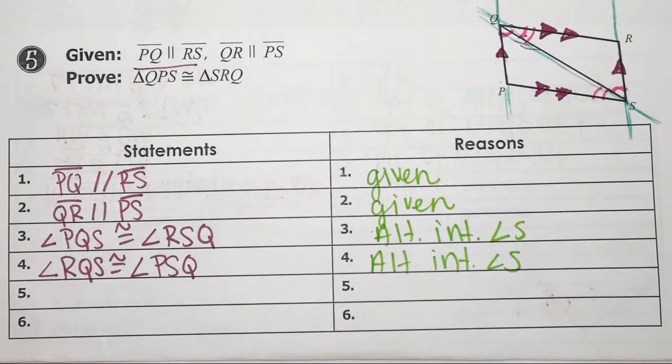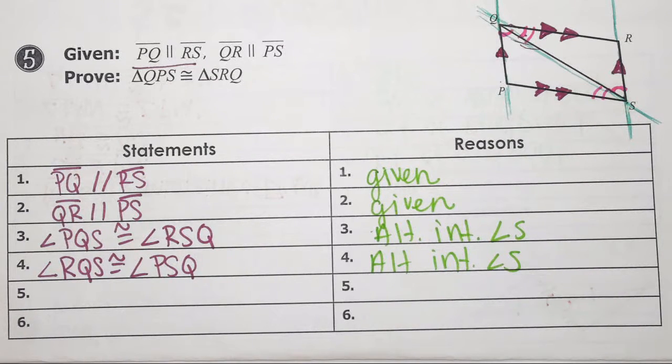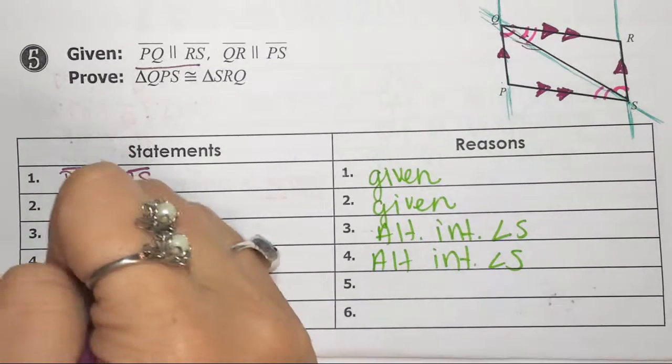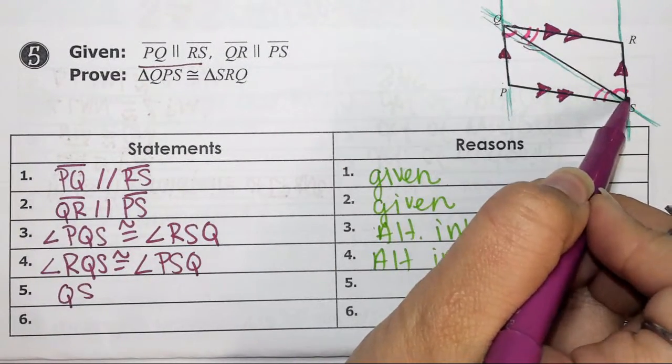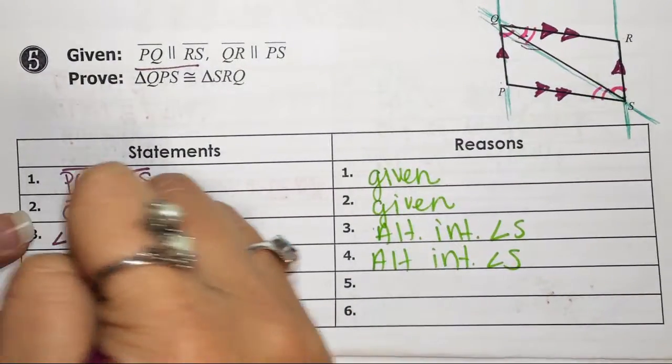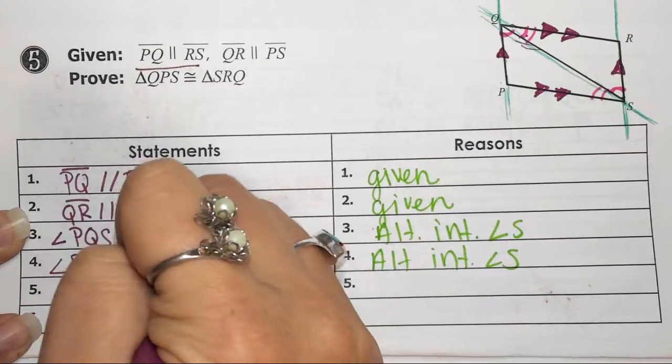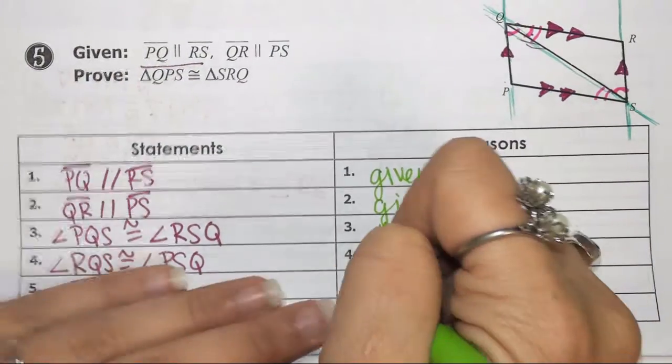Okay, we have 2 angles, and now we need a side. Are there any sides that are congruent? Yes. QS is congruent to SQ. Because we went 1, 2, so we'd have to go 1, 2. So QS is congruent to SQ, and what property is that? Symmetric!